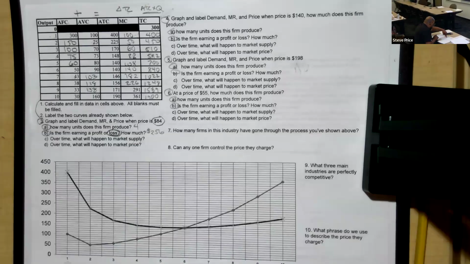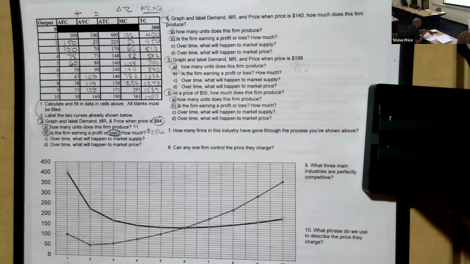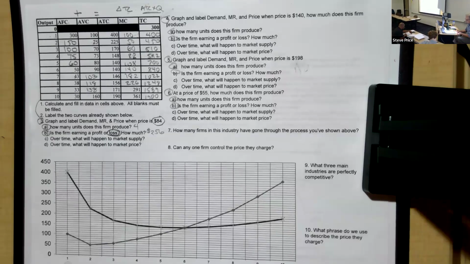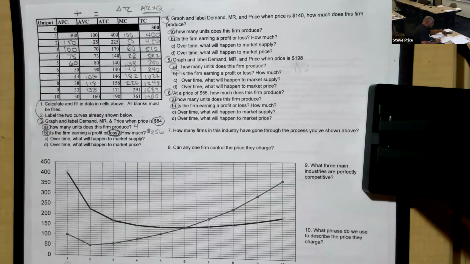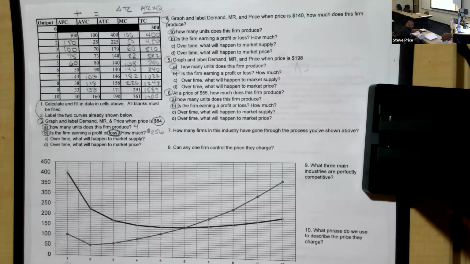It wouldn't stay, but it would just fluctuate. What did I call that point? What does that mean? That it is at its current peak. No change.